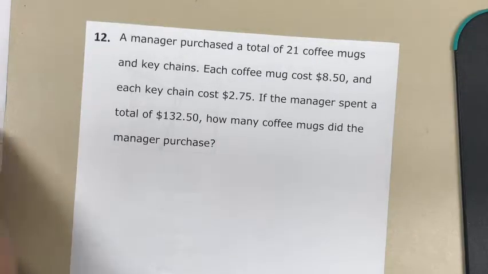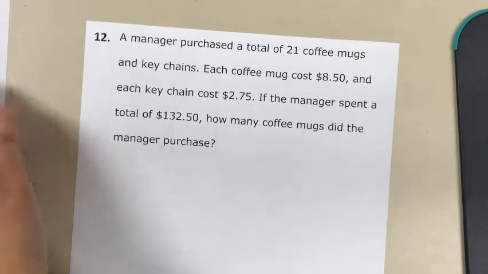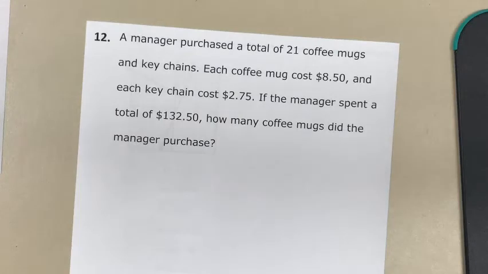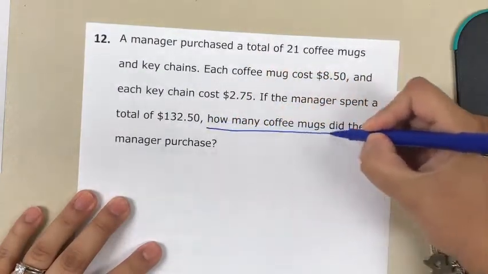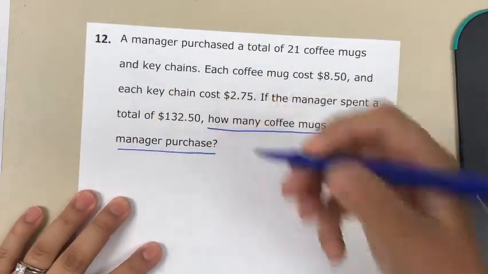Okay, next one I want to go over is number 12. It's another word problem. It says, a manager purchased a total of 21 coffee mugs and keychains. Each coffee mug cost $8.50 and each keychain cost $2.75. If the manager spent a total of $132.50, how many coffee mugs did the manager purchase?